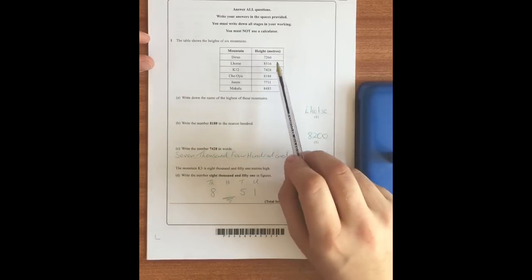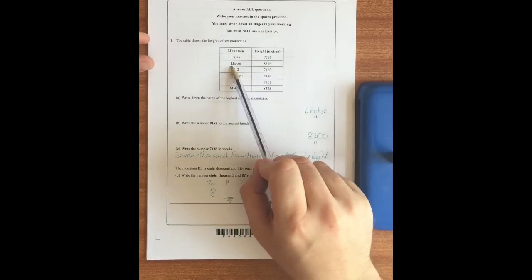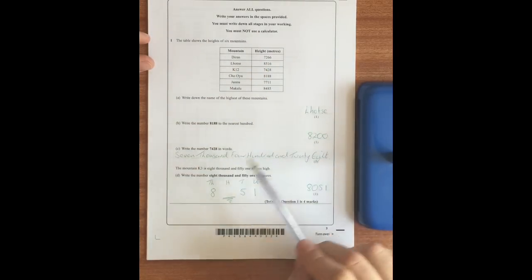Question 1. The table shows the heights of 6 mountains. Write down the name of the highest of these mountains. If we look down the list, the highest number in this list is 8,516, which is this one here, L-Hots.